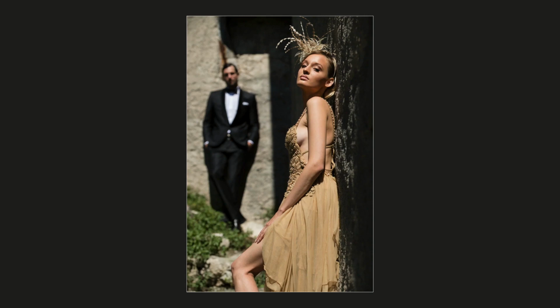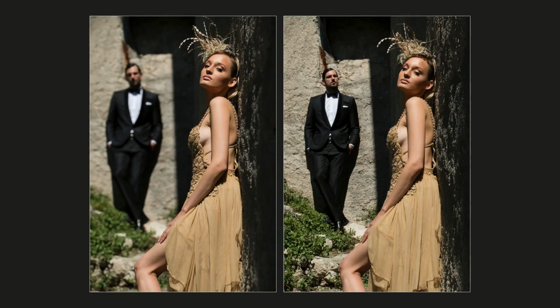And then I thought to myself, wouldn't it be cool to shoot at f/22 like I did that previous time? And you see how much difference that makes. That's just too abstract. He looks a little bit weird there, completely out of focus. This one is a lot more interesting.